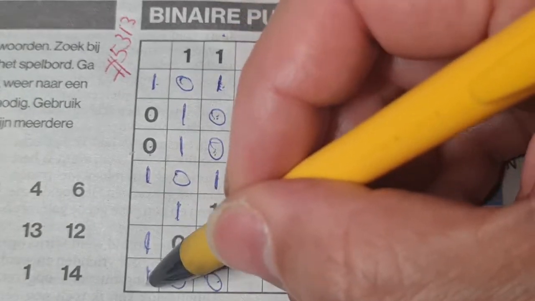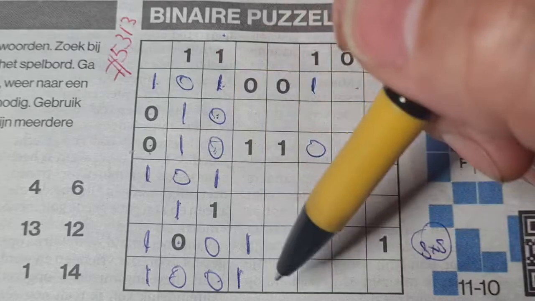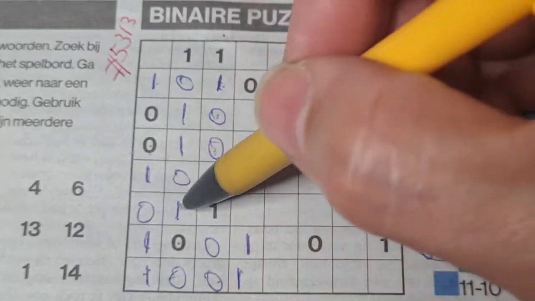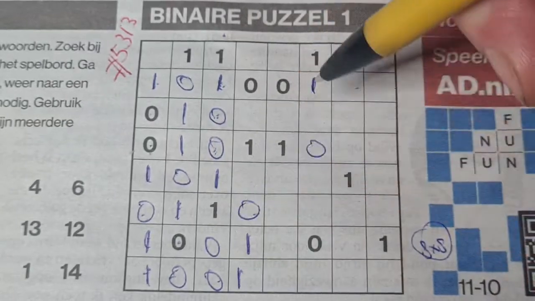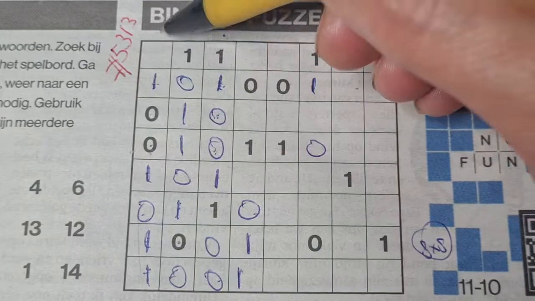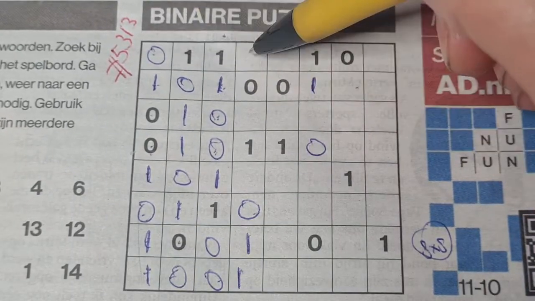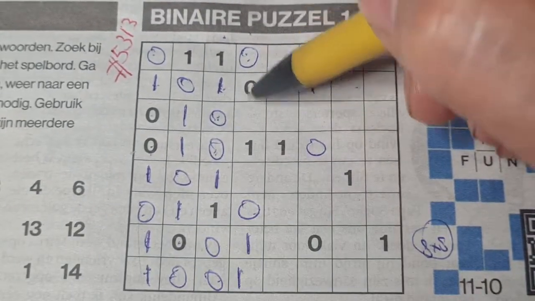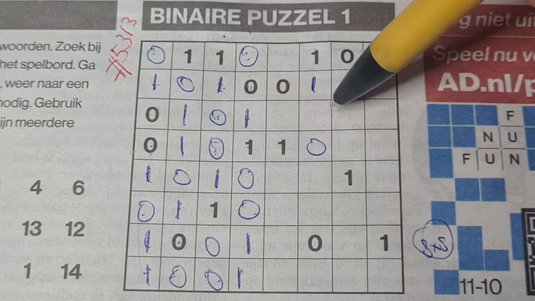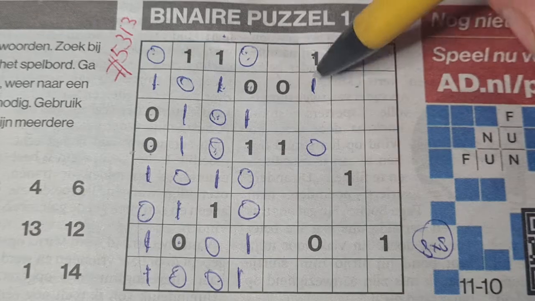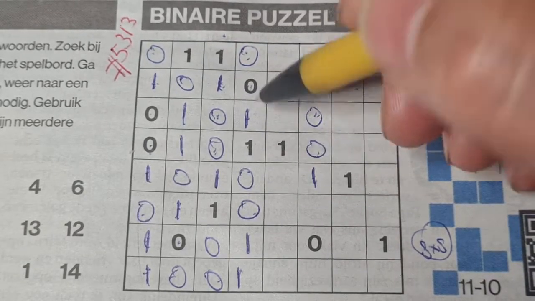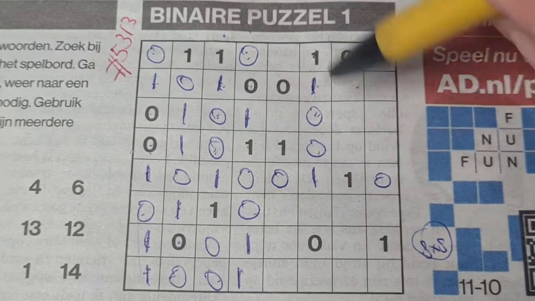Double O, here 1, there 1. Double 1, here no, there no. Double 1, here no, there no. 1, 2, 3, 4 ones, so the rest are O's. Double 1, here no, there no. Double O, here 1, there 1. Double 1, here no, there no. And now, double 1, here no, there no. Double O, here 1, there 1. Double 1, here no, there no.